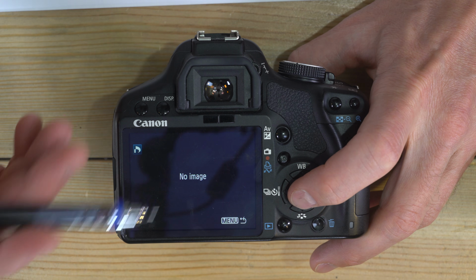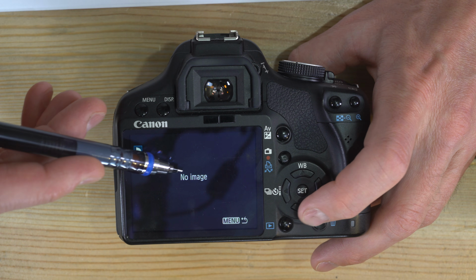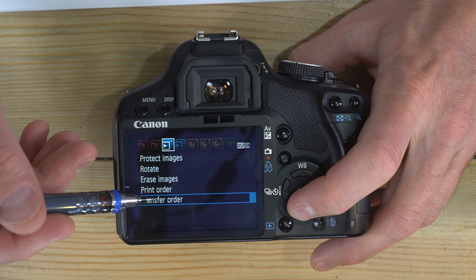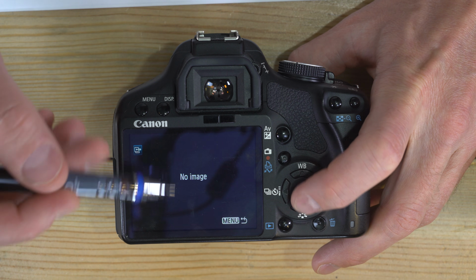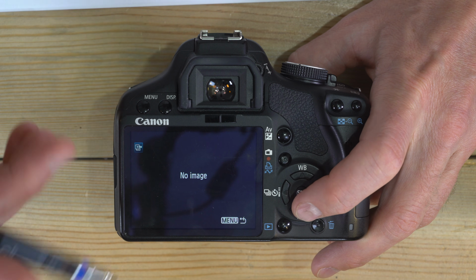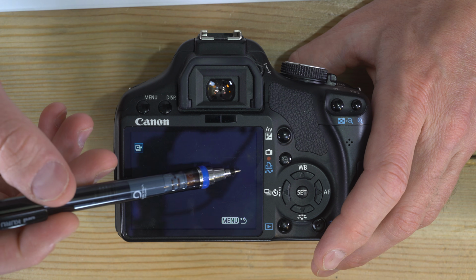Erase images lets you go in and select and erase specific images or all of the images on your card. Print order. If you have images, you can select the print order from them, but you would have to be connected to a printer in order to do that. And transfer order allows you to prioritize the way that images are transferred to your computer. That's only true if you are connected via the USB cable.